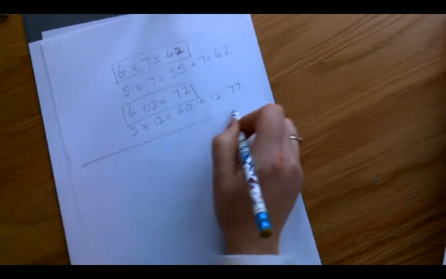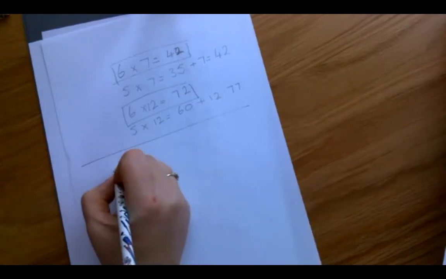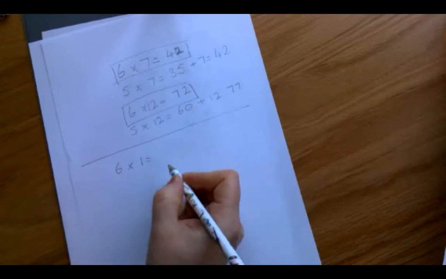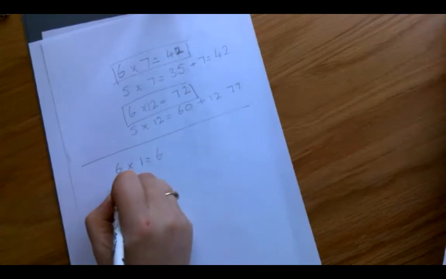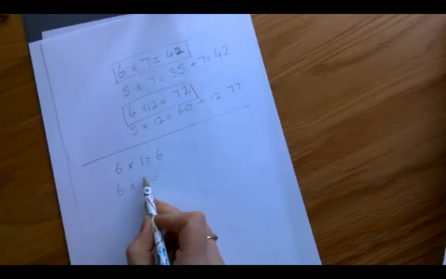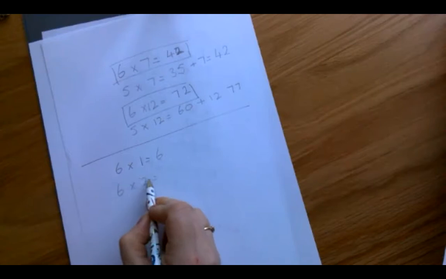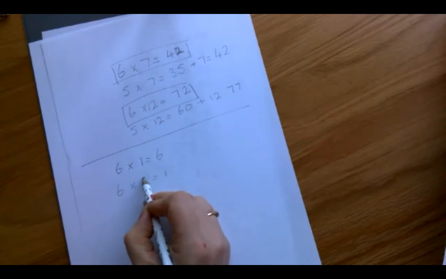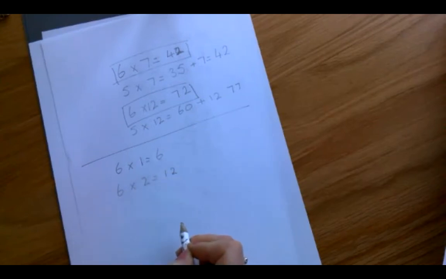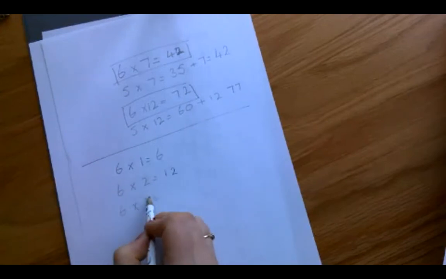Another trick you might like is this one here. And this one can be used for all of your even numbers. So if I've got 6 times 1, we all know that one is 6. That one's okay. 6 times 2. Right, now, this is where the trick comes in. Now we know 2 is an even number. So if I halve my even number, half of 2 is 1, and I'm just going to copy that 2 over to here. Do you see? Now I can't do that for 6 times 3 because 3 is odd. So this trick will not work for that one.